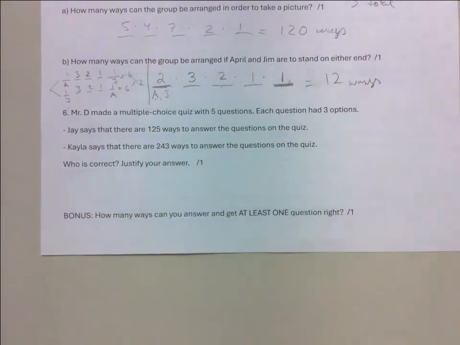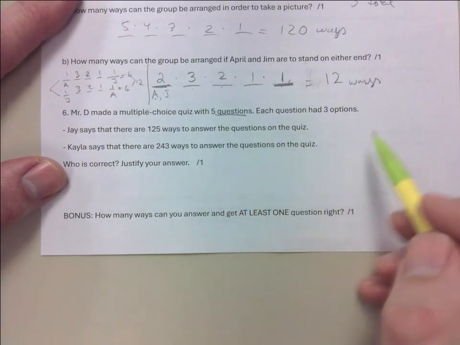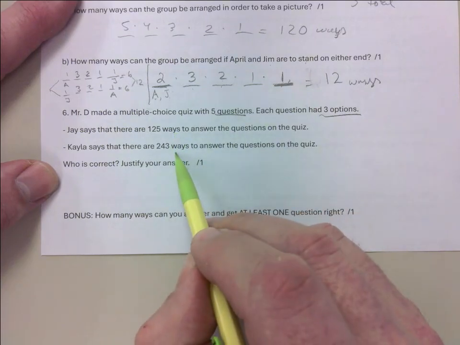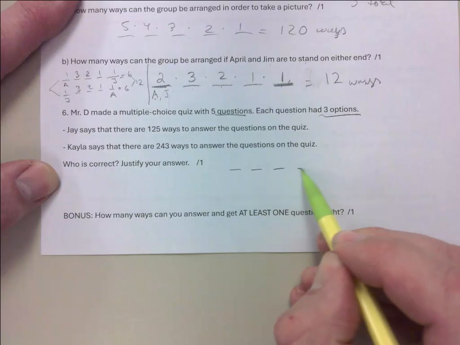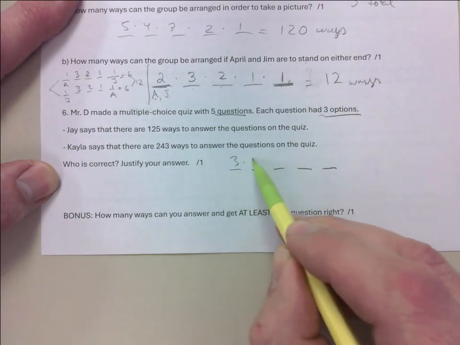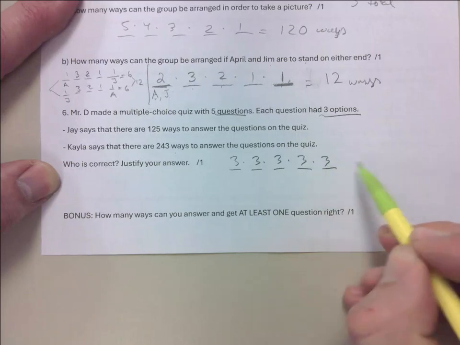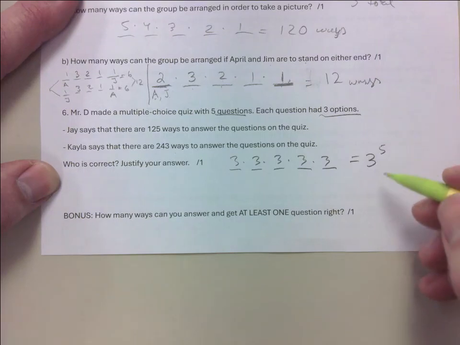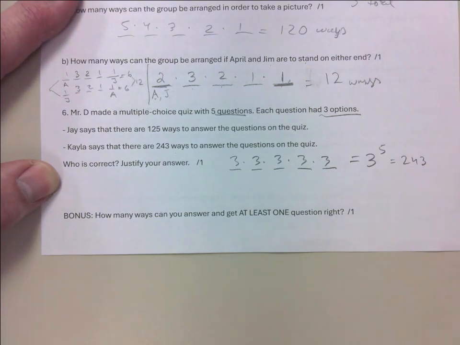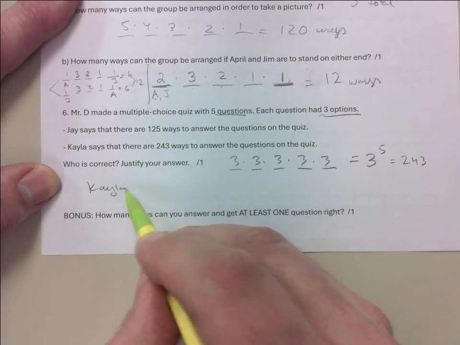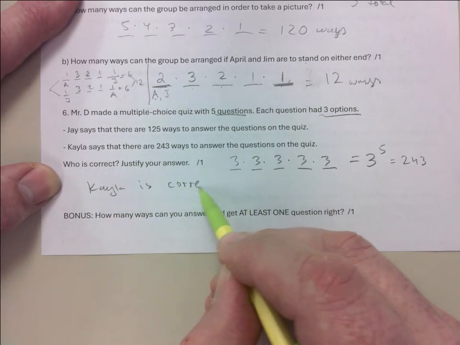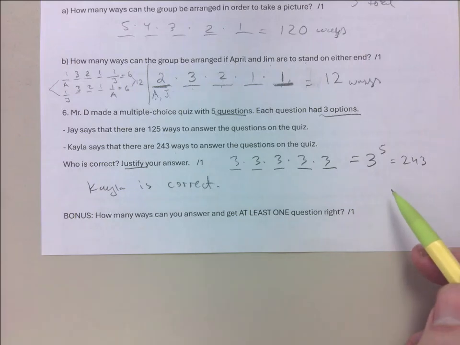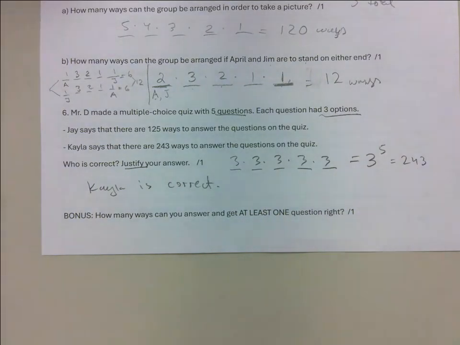All right, last one. Multiple choice quiz with 5 questions, 3 options each. Jay says it's 125, Kayla says it's 243. Who is correct? Let's do the checking here. 5 questions. It's basically 3 to the power of 5, and that is 243. So Kayla is correct. Justifying your answer means show me why. This is why. It's good enough there.